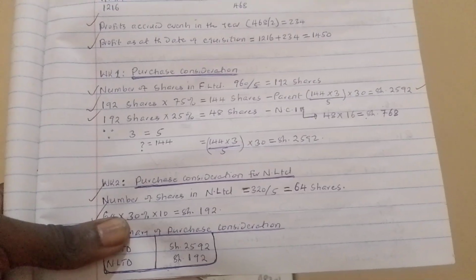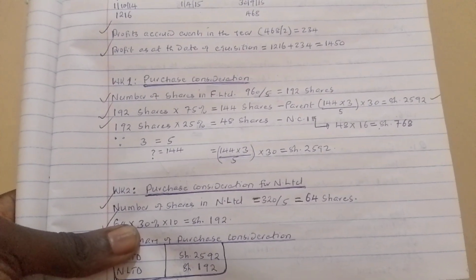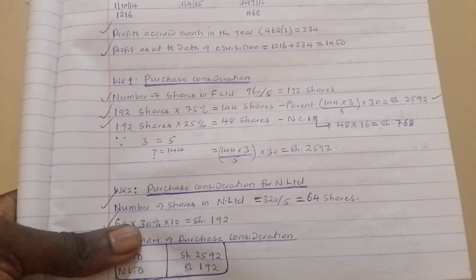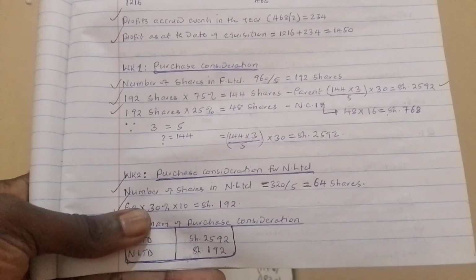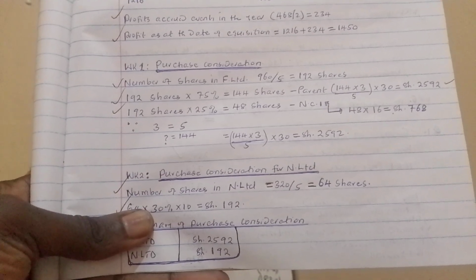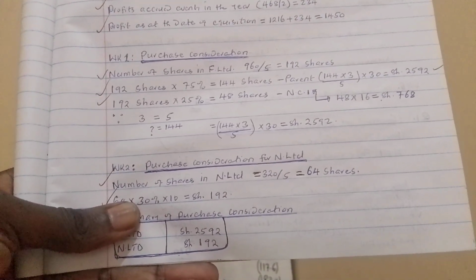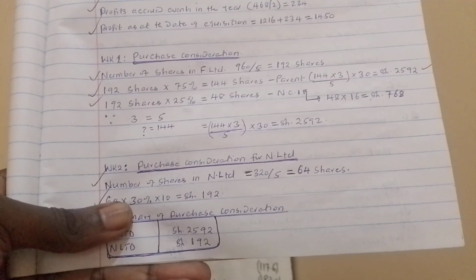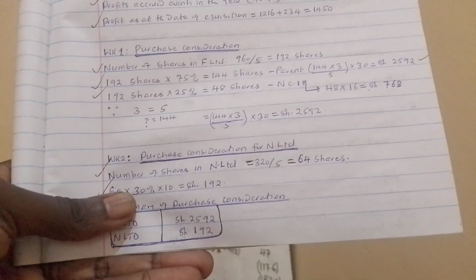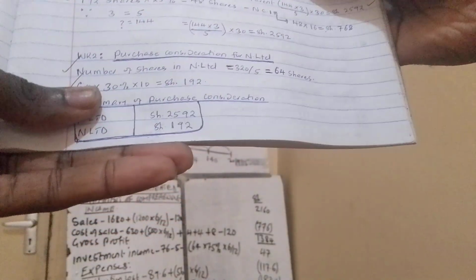So if you take 25%, because it is what is remaining after we acquired the 75%, 25% of 192 shares is 48 shares. You multiply by 16, you get shillings 768. Okay, so that is my purchase consideration.